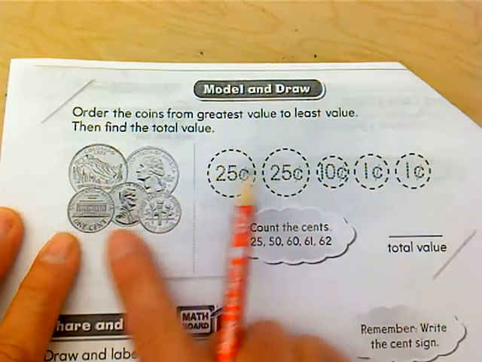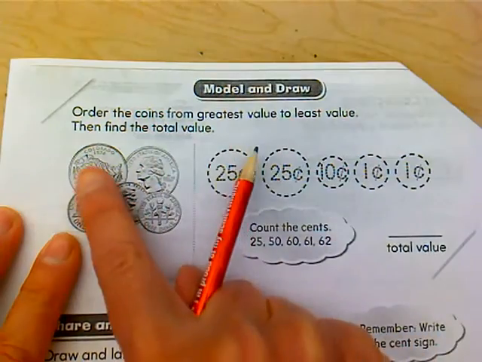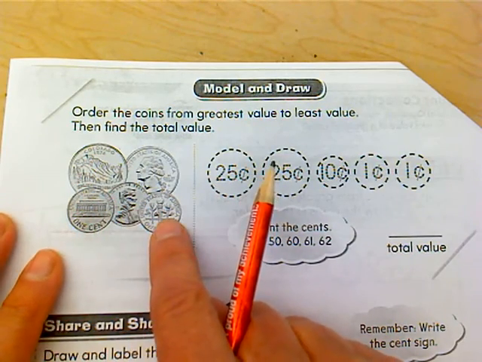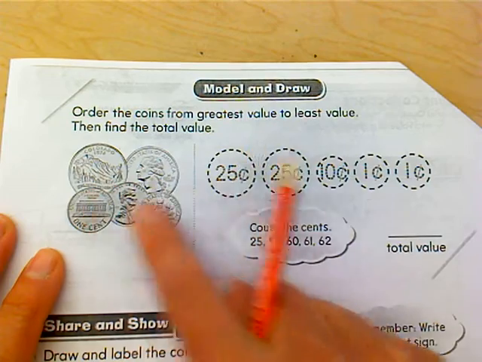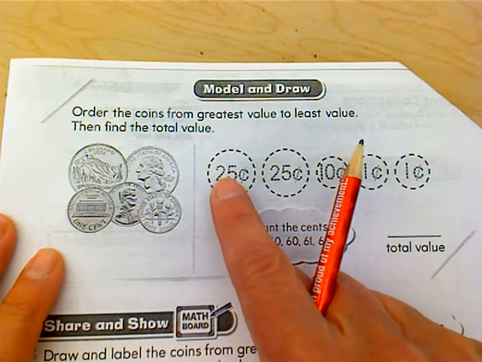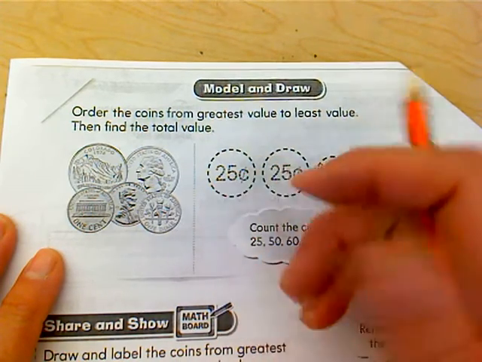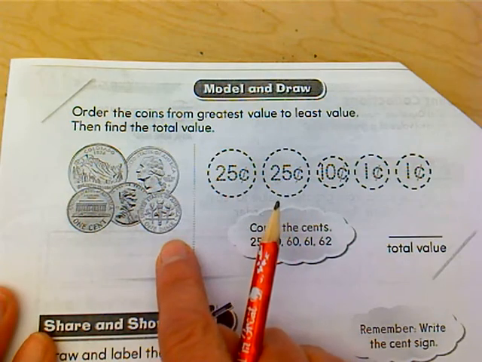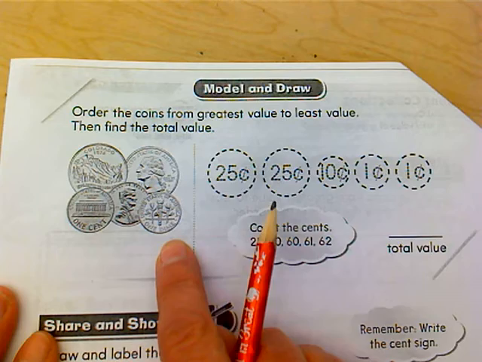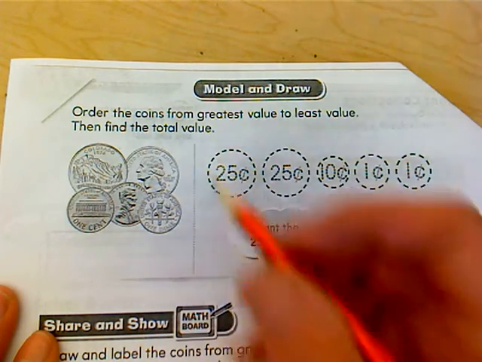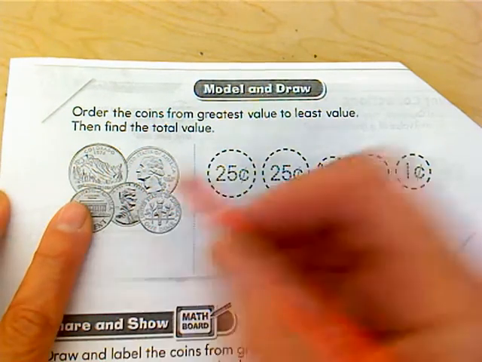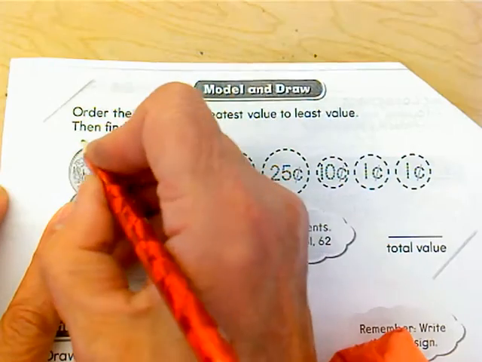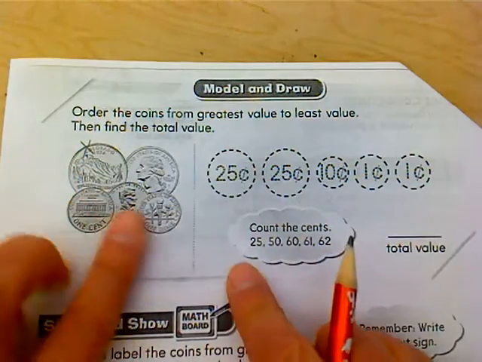So I'm looking at my coins here, and I can see that I have 2 quarters, I have 2 pennies, and I have a dime. Now, as I draw the picture of these particular coins, I'm going to want to cross them off so that I make sure that I get all of the coins included in my counting. So I'm going to start with my first coin, which is a quarter for 25 cents. Put an X through it to know that I've drawn that one.